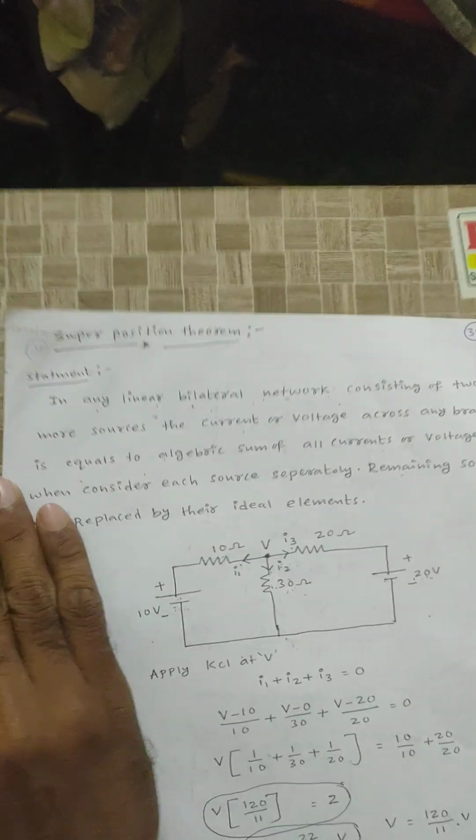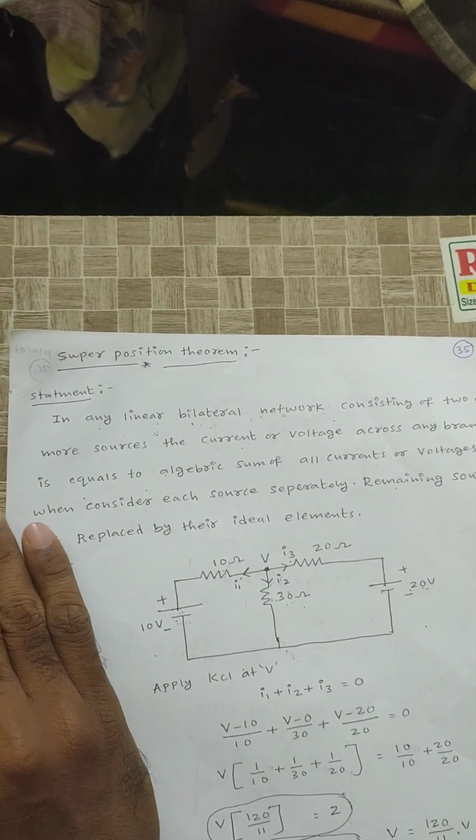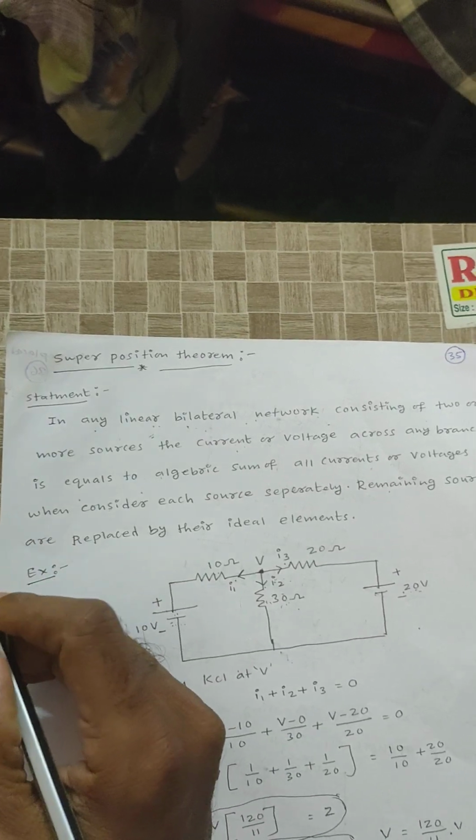Good morning all. Today I would like to discuss the superposition theorem. First we will discuss the statement of the superposition theorem.